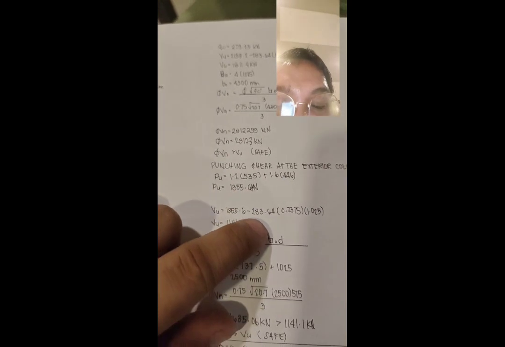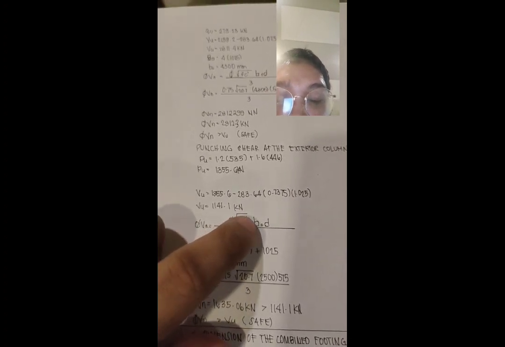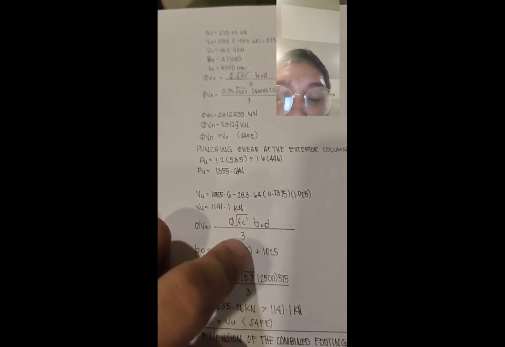Ito siya. Minus 283.64 times 0.7375 times 1.025. We're getting the value of V here na 1,141.1 kilonewton. So, phi VN is equals to phi times square root of FC prime times BD all over 3.